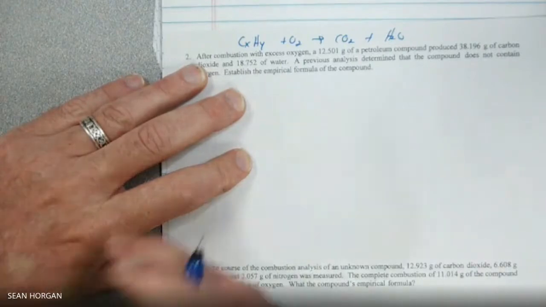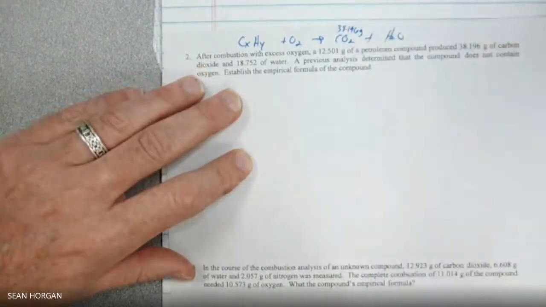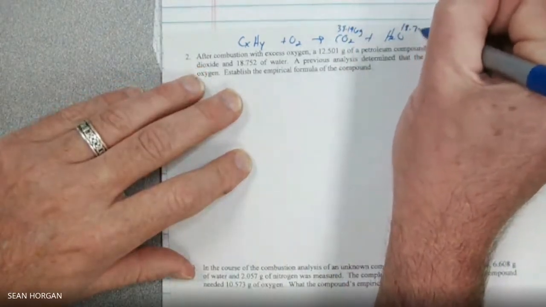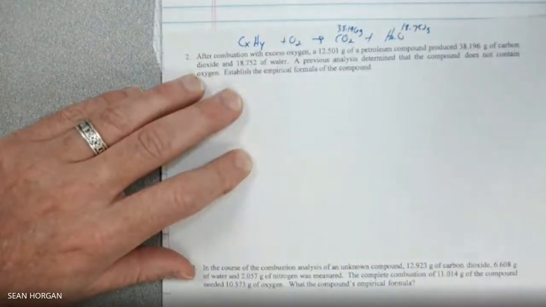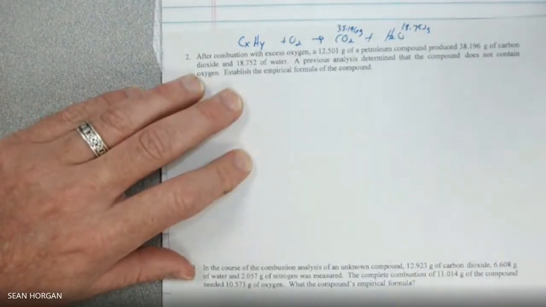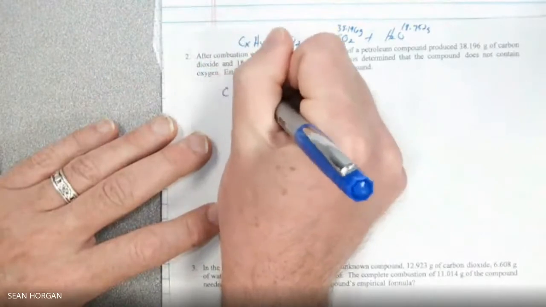Petroleum compound has 38.196 grams, right? And 18.752 grams of those two. We have excess oxygen. Okay. So that's going to be a little bit confusing for me, but that's all right. All right, so let's do the C in CO2.